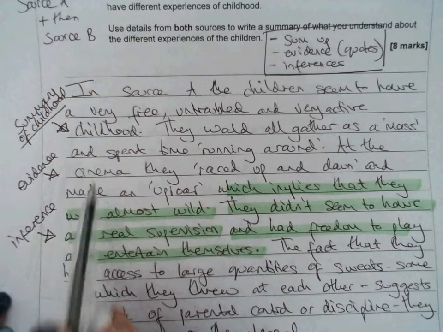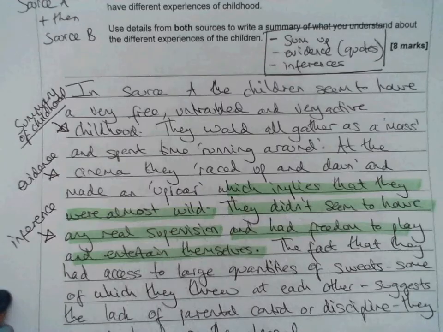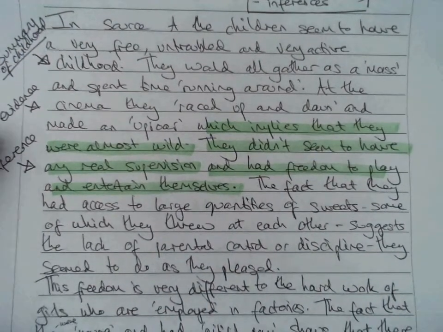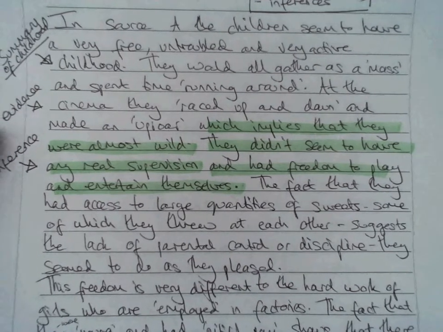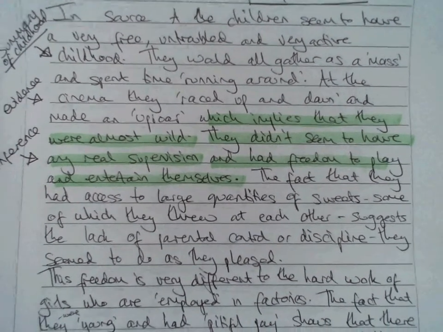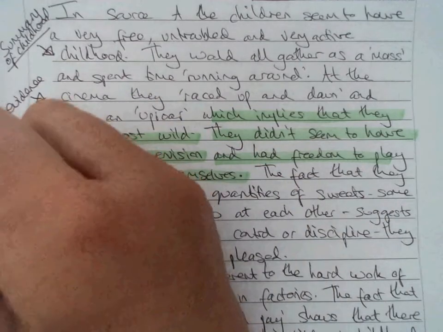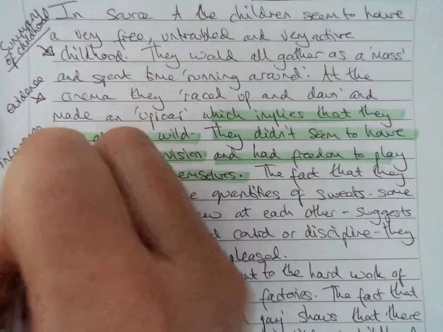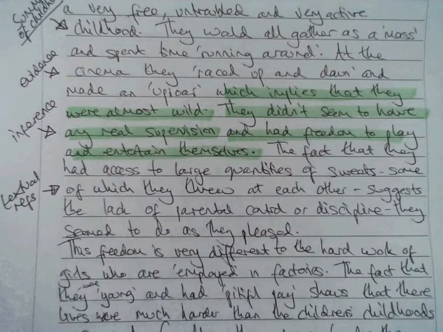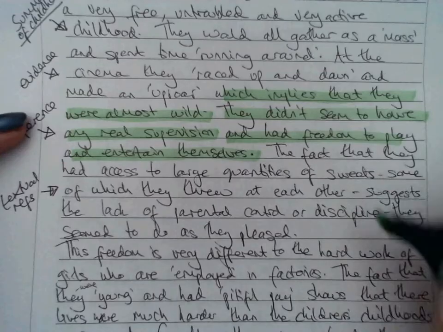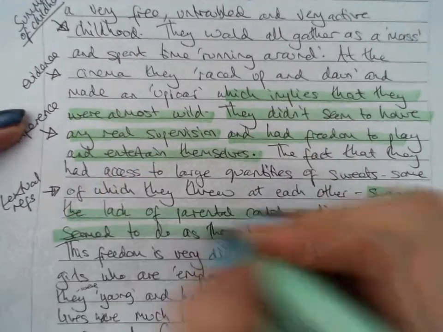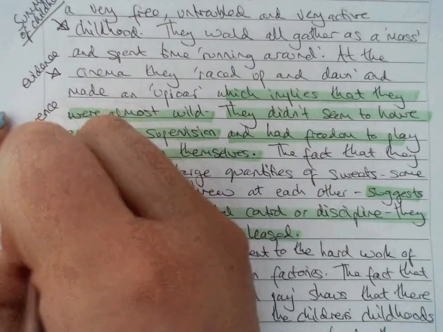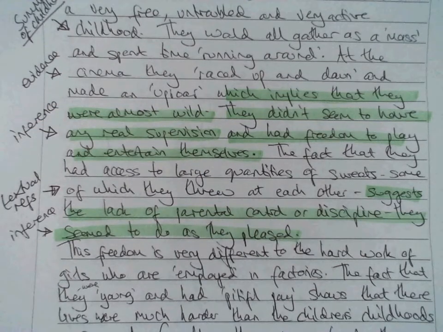I've summed it up in my own words, I've got some evidence, and now I'm inferring, saying what does all of that lot imply. So my next point, the fact that they had access to large quantities of sweets, some of which they threw at each other. So this is my textual reference. It's not a quote, but it's a reference to something that happened in the text. Suggests the lack of parental control or discipline. They seemed to do as they pleased. So I've got another inference in that part there, another reading between the lines. So that's as much as I'm doing for source A.